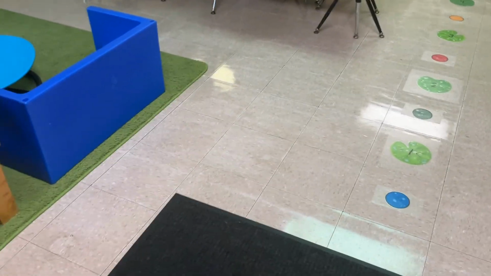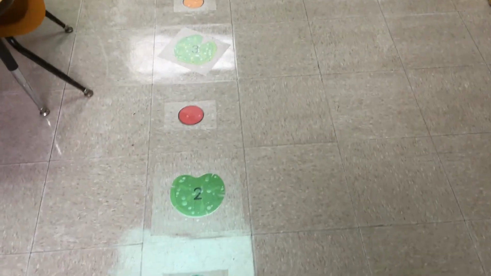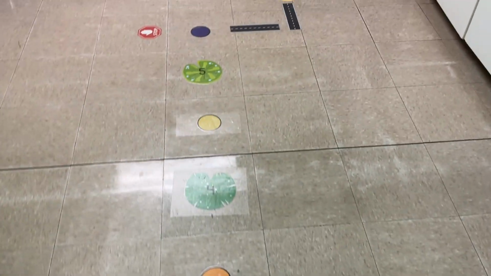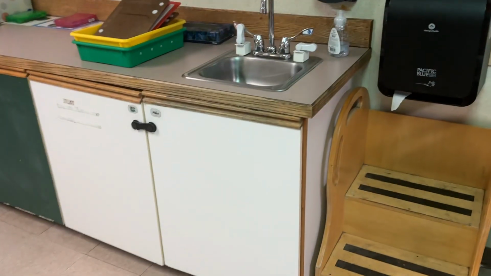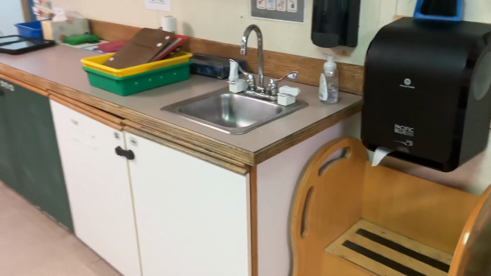All right, so all of our students come in through the front door, they put their things into their cubbies, and then they follow the dots. Right now we've got some lily pads with numbers. We've got some friends that really enjoy hopping and counting, so that's that. And then we come to the sink and wash hands before having a seat for meal.